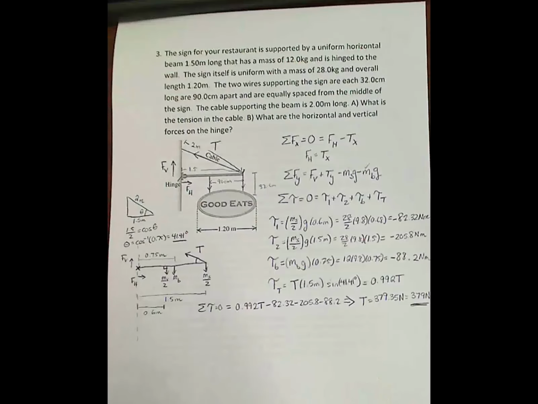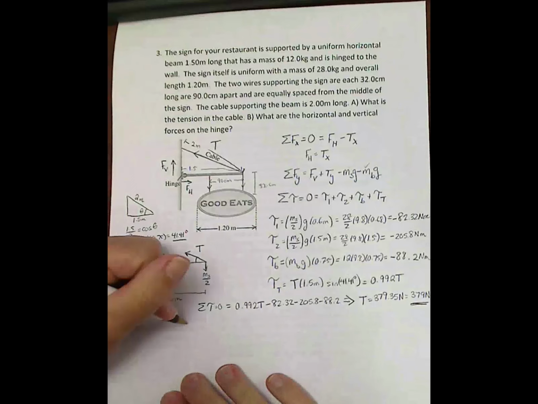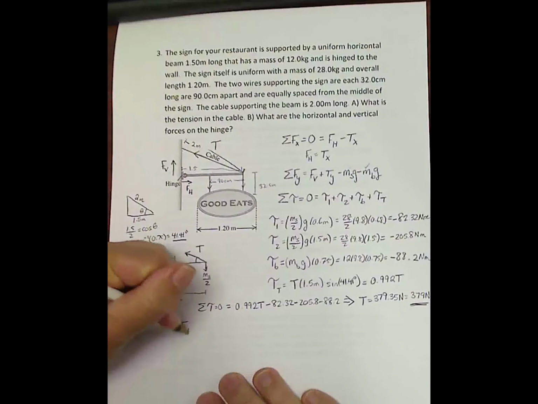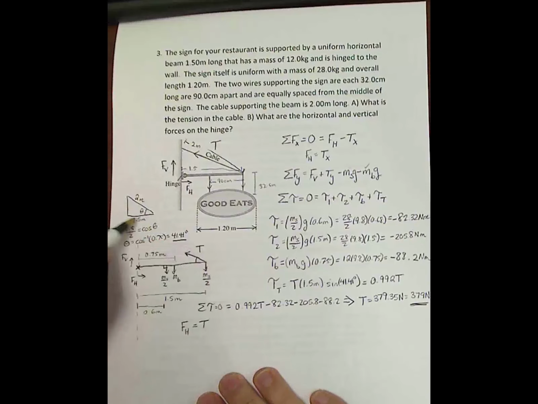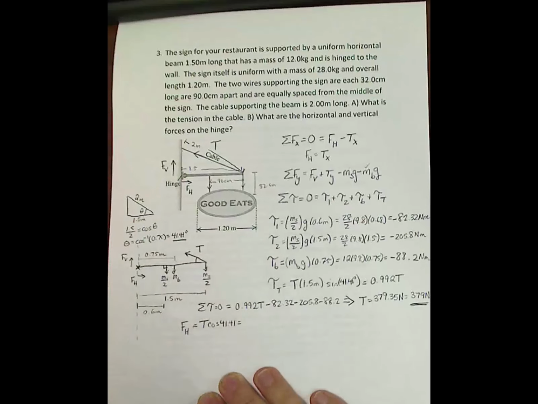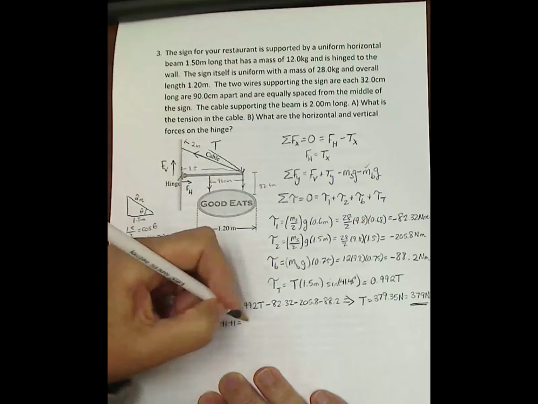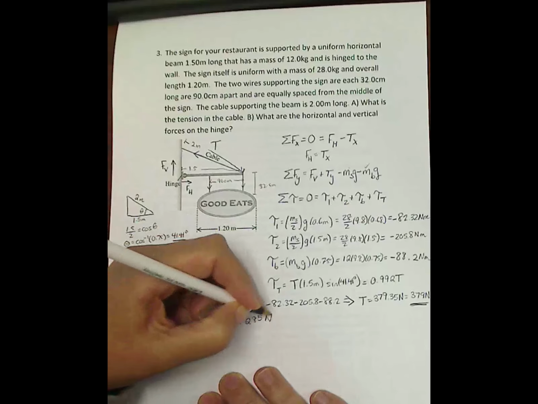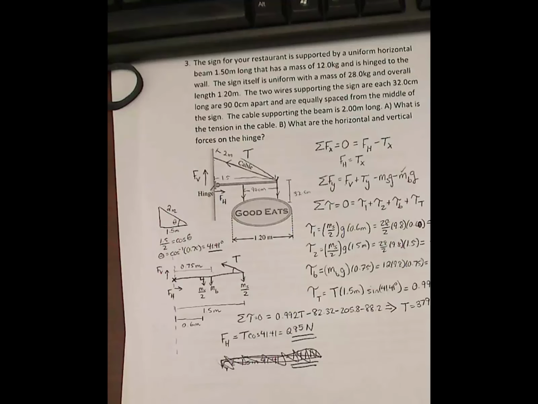Now I need my horizontal and vertical forces on the hinge. Horizontal force is just equal to the x component of the tension. So the horizontal force is equal to T, and the horizontal component is going to be cosine of 41.41. So plug in tension is 379 times cos of 41.41. I get 285 newtons.